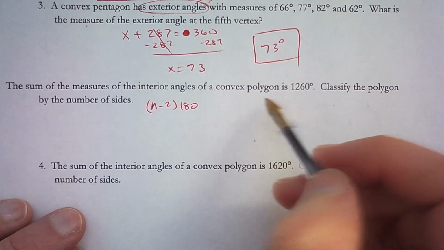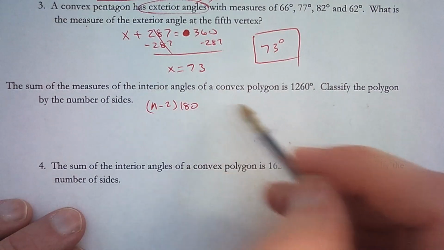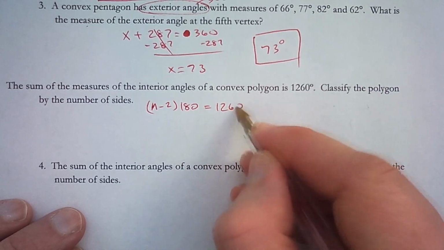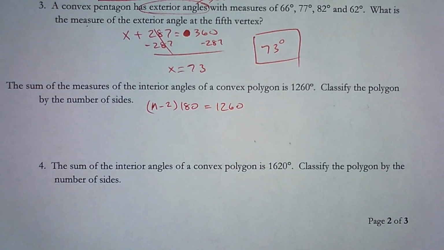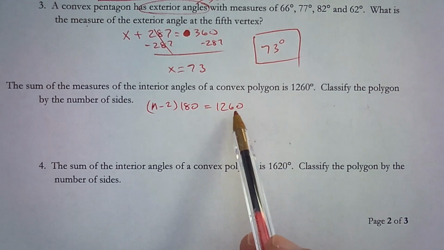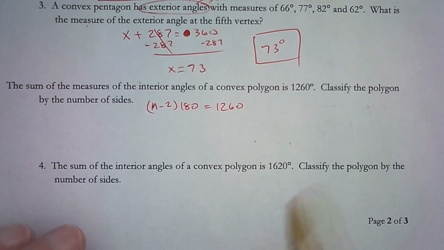For this particular polygon, we find that n minus 2 times 180 is equal to 1260. Okay, so some polygon has interior angles that add up to 1260 degrees. What kind of polygon is it?